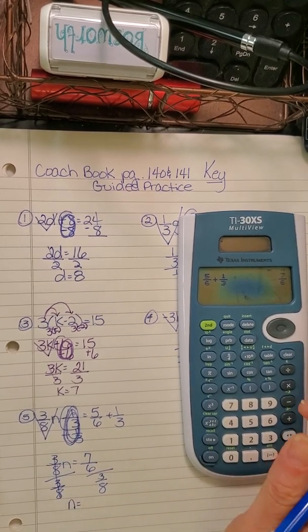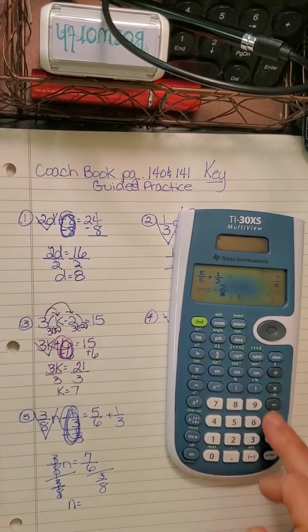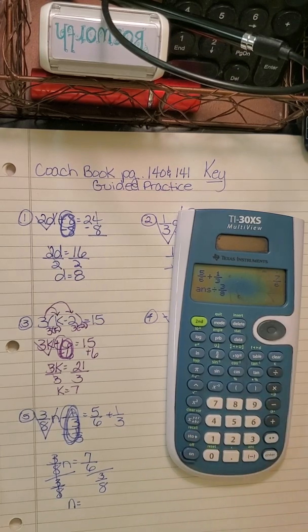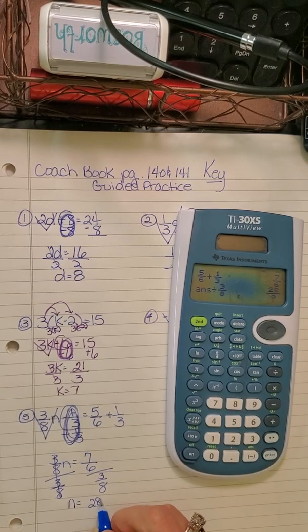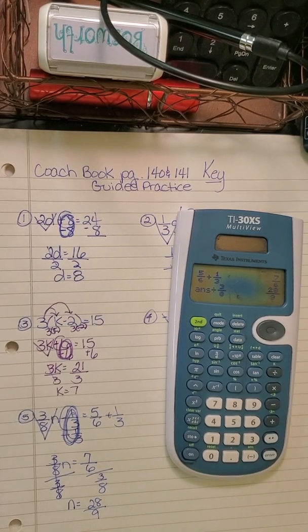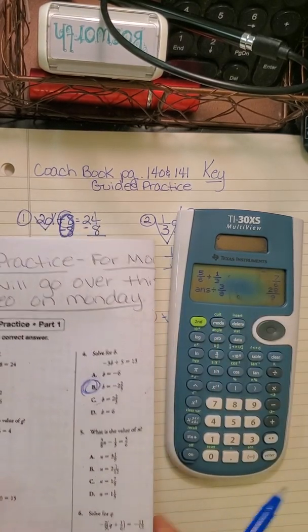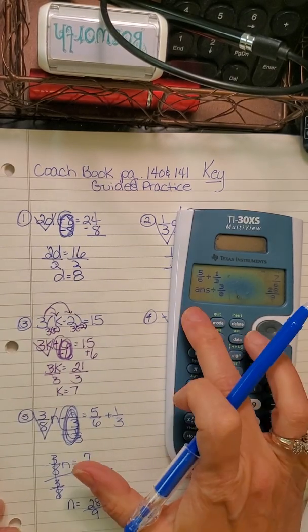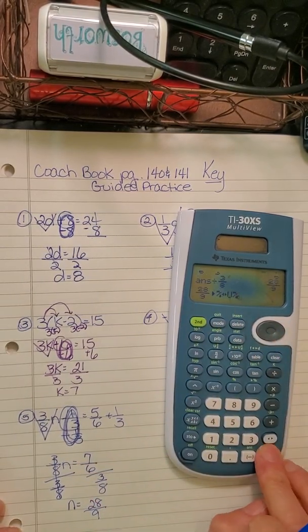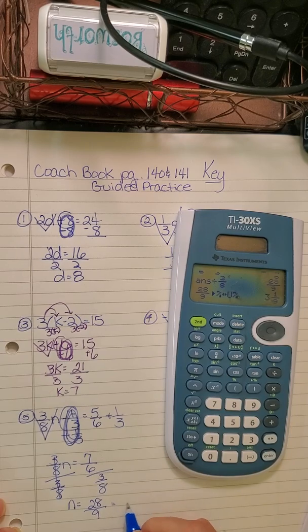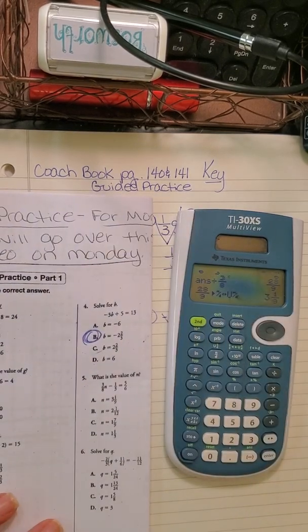And n equals 7/6 divided by 3/8. And we get 28/9. Now I'm going to look at my answer choices, and 28/9 is not helping me none. So I'm going to change this to 3 1/9, which is A.